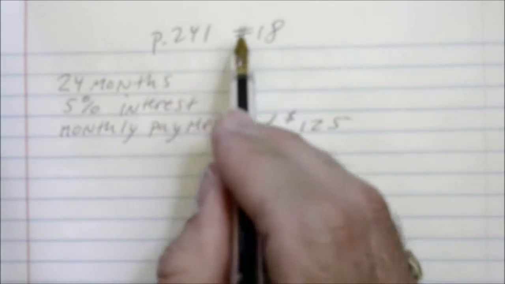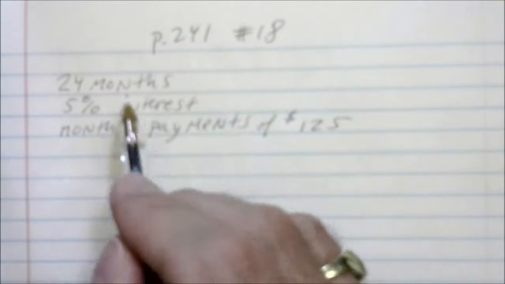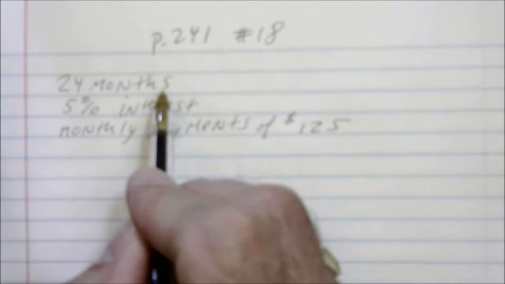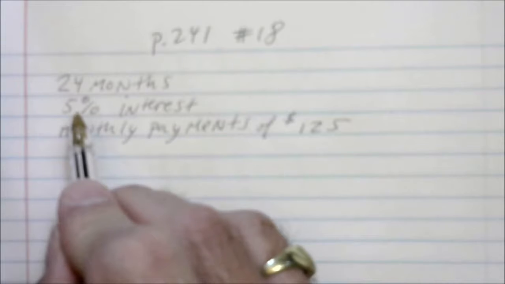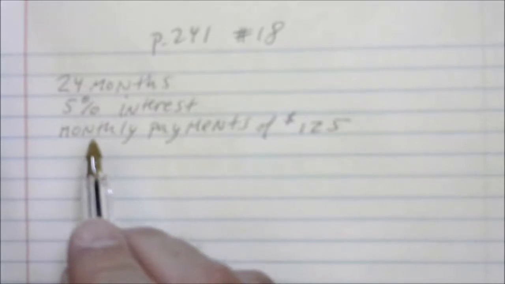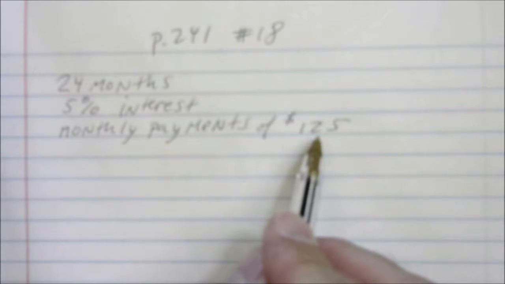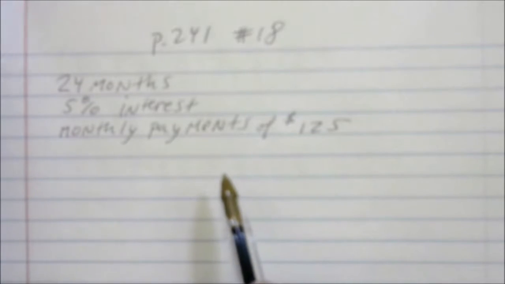All right, so page 241, number 18. This one asks for the balance after 24 months. If you put money in a savings account that earns 5% interest, and you make monthly payments or deposits of $125, we need the formula for this, and that formula is this.